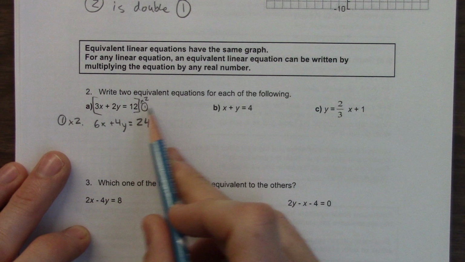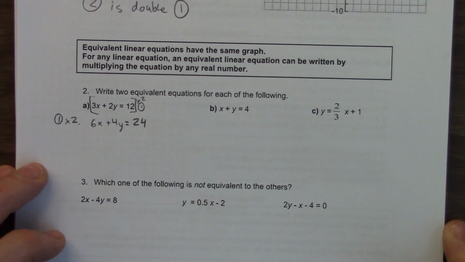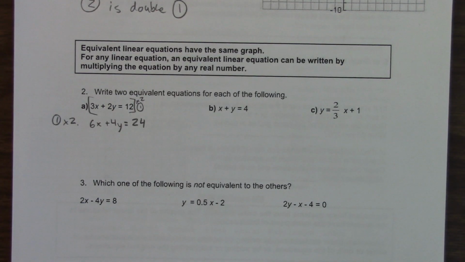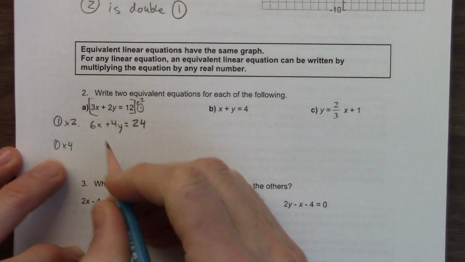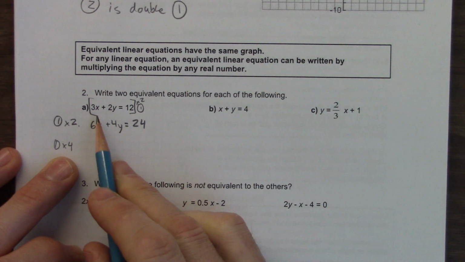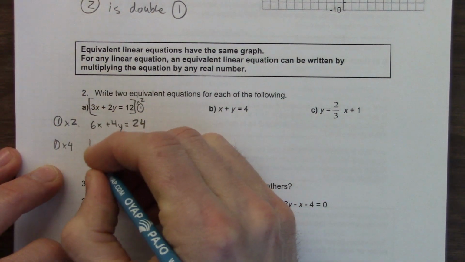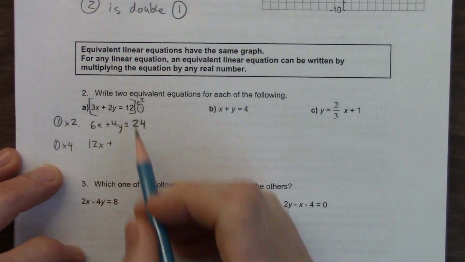All right, that's 1. Okay, we want 2 equivalent equations. So this is equivalent to this. So what's another number we're going to pick? Stefan, pick a number. 4. Okay, all right, let's do 4. We'll do 1 times 4. Okay, so keep going, Stefan. 3 times 4. 12. Good. 12x. Yep. Plus 2 times 4.